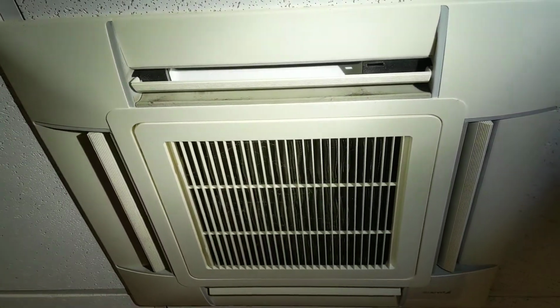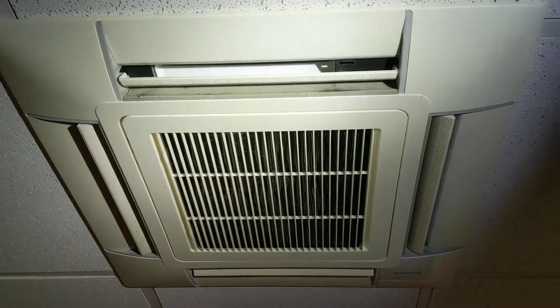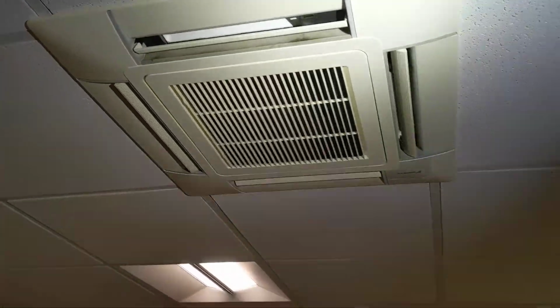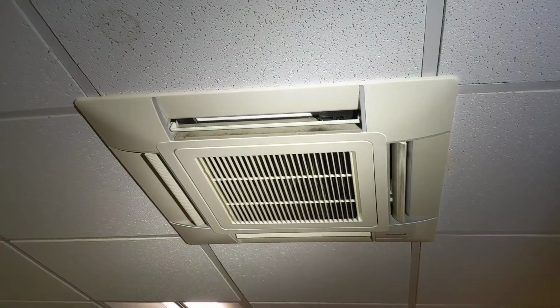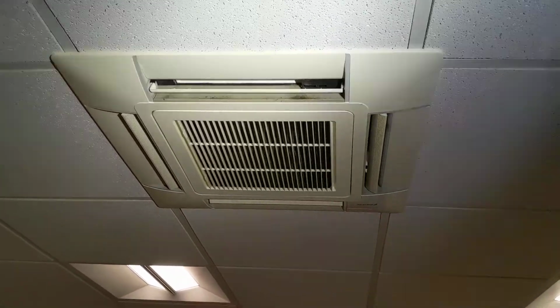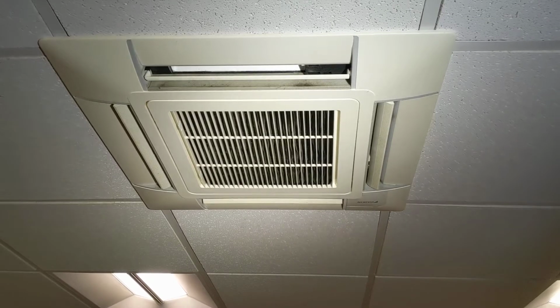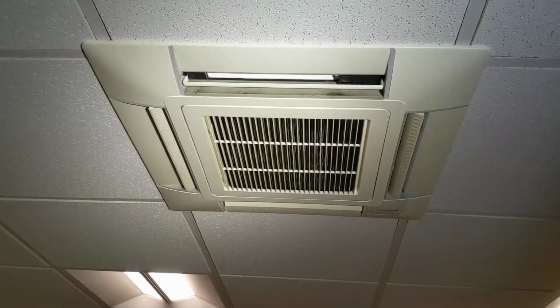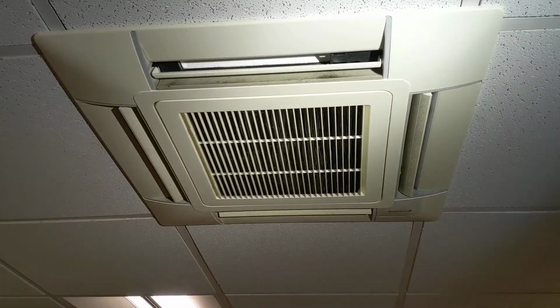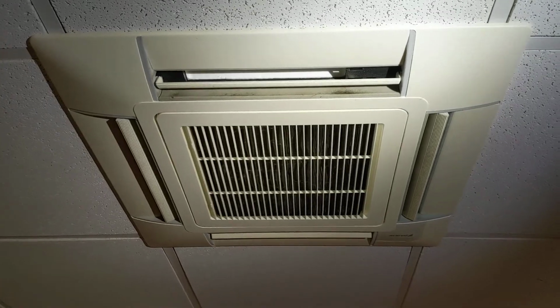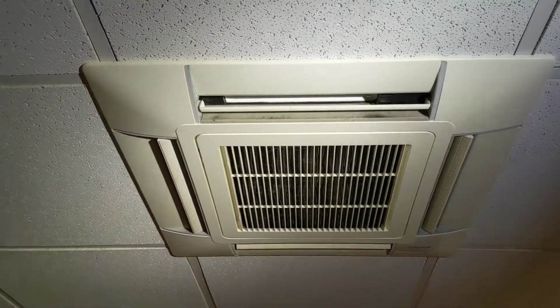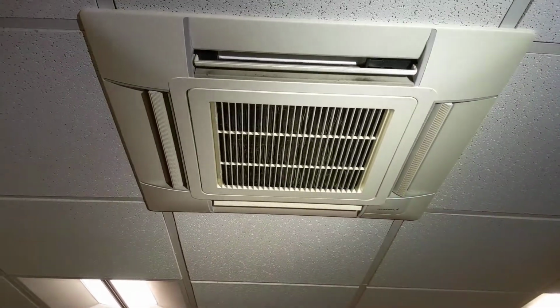But the cause of all this mold growth above the drop ceiling tiles is these small ductless air conditioning units. A lot of offices, a lot of commercial spaces have these small ductless air conditioning units. And if they're not insulated, they really condensate. They cause a lot of high relative humidity issues, a lot of moisture issues, and then that leads to mold growth.